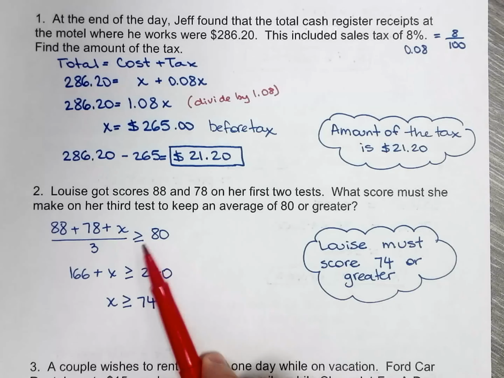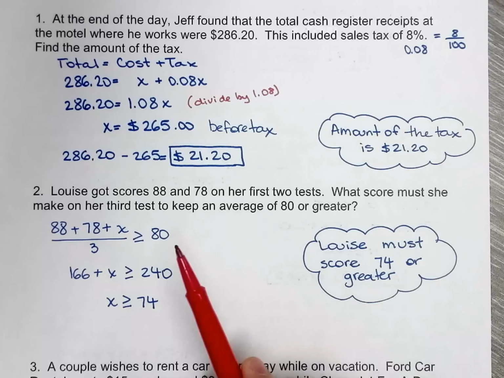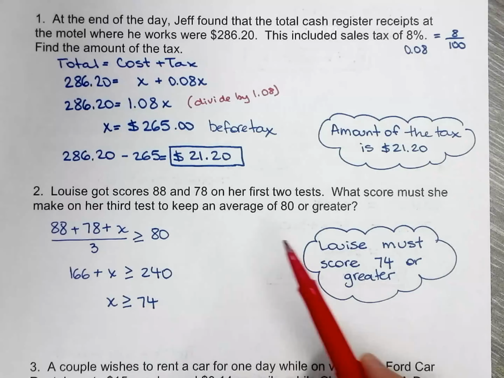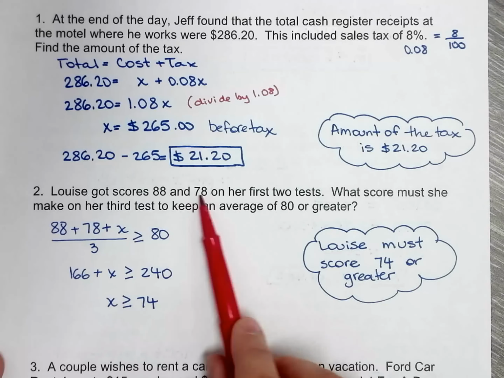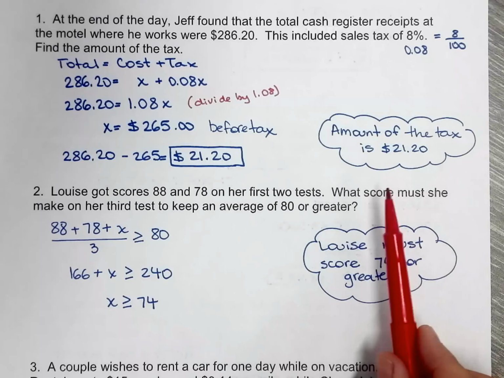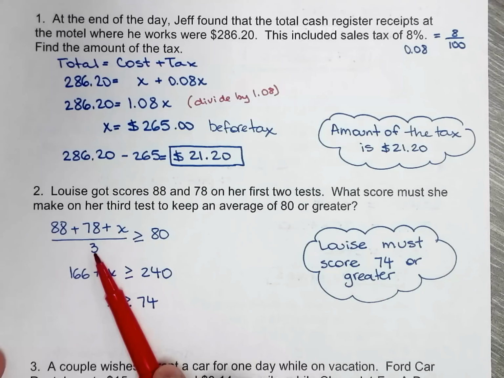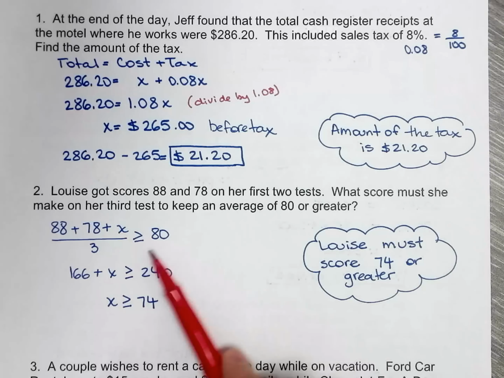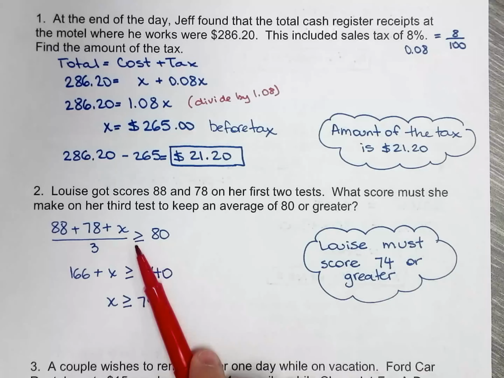We also know in order to find out the average of anything, you add them all up and you divide by whatever number you have. So if she has 2 tests plus the next, that makes 3 tests. On the third test, that's why we're dividing by 3 here. That's how we find the average for the test grade. She wants to keep it above 80, so greater than or equal to.